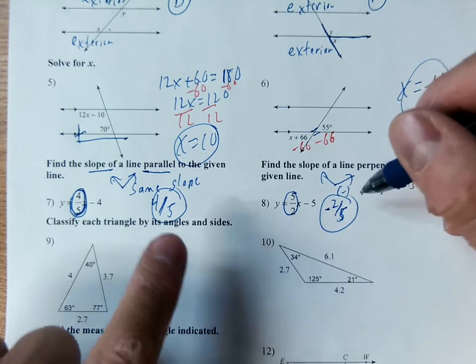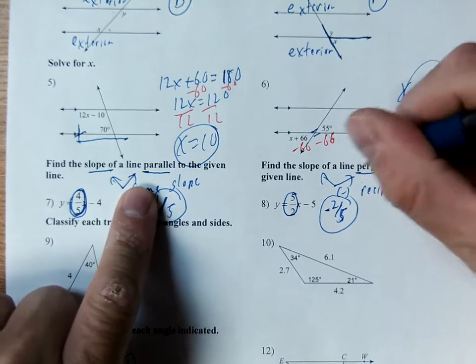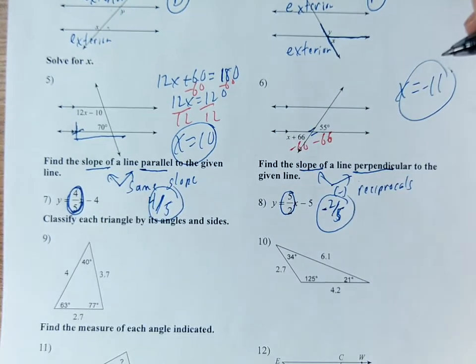Again, we want the high school definition of these words. We don't care about the third grade definition anymore. We really do not care about the third grade definition.